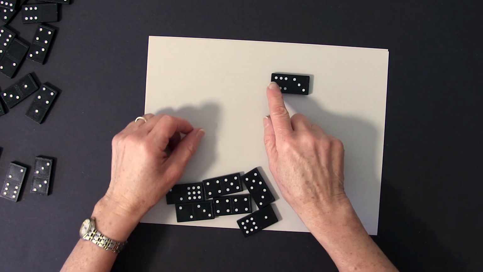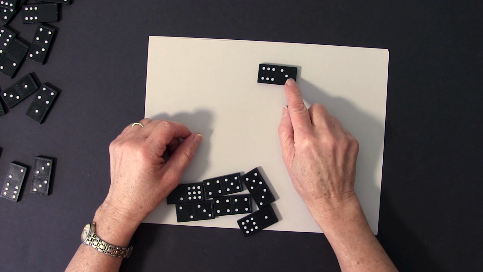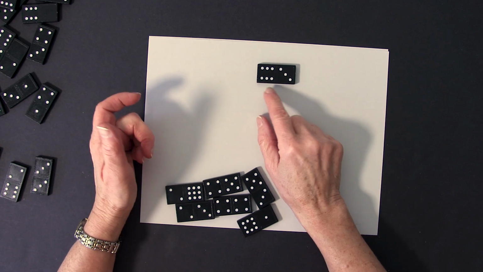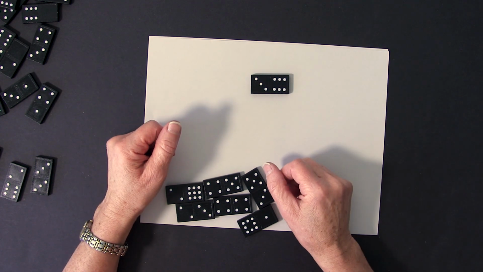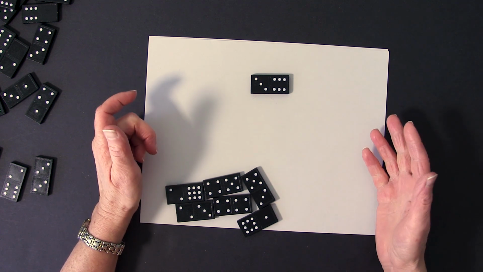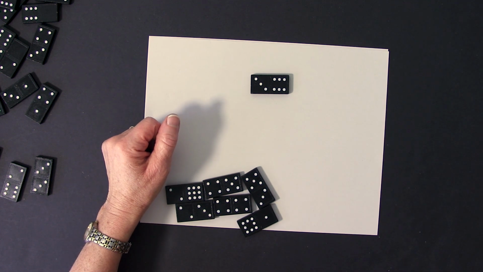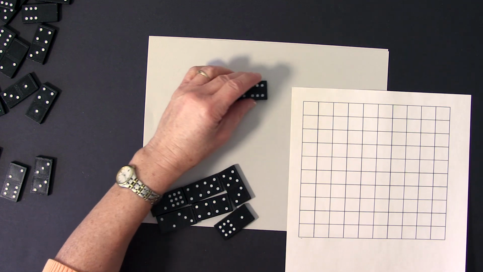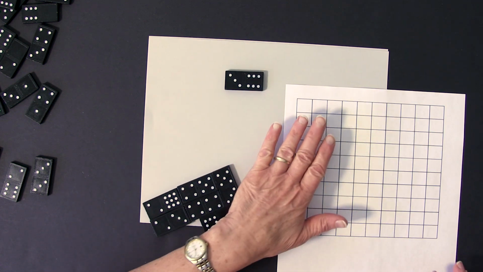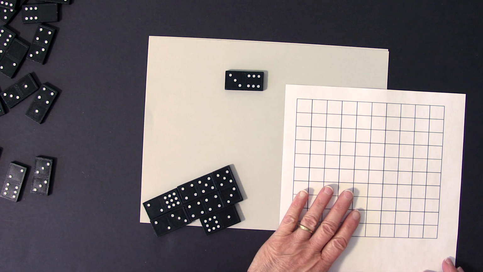So let's take a look at 6 and 3. And so we could think 6 groups of 3 or 3 groups of 6. And we could make an array with some objects. Another way in which we can make the array is with a blank 100 chart.